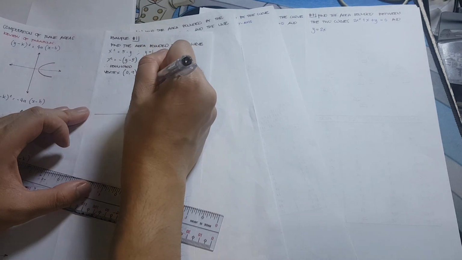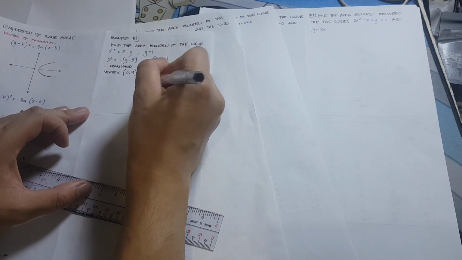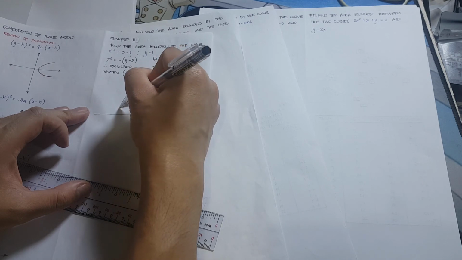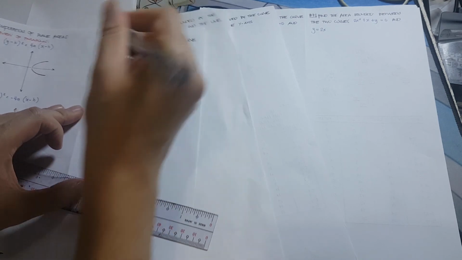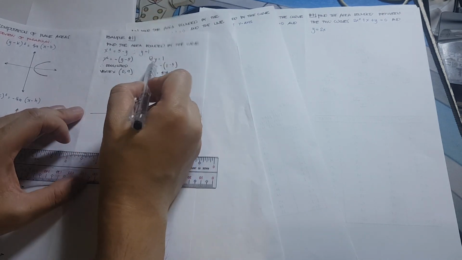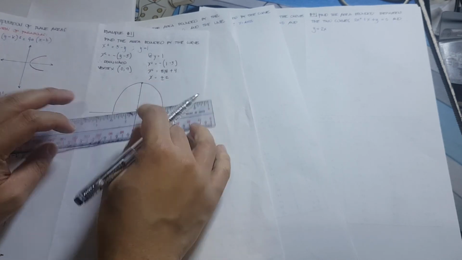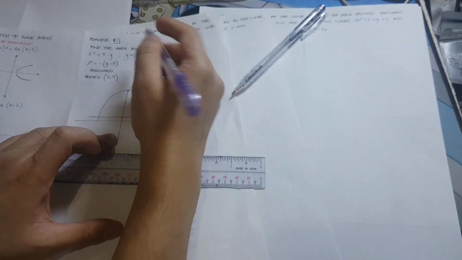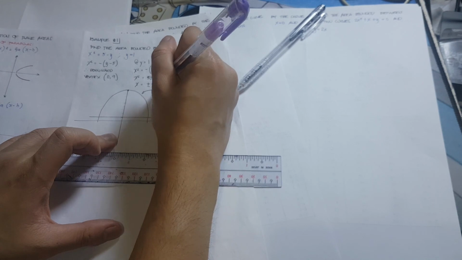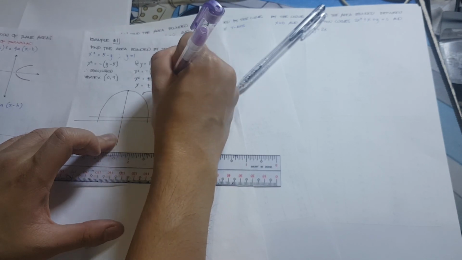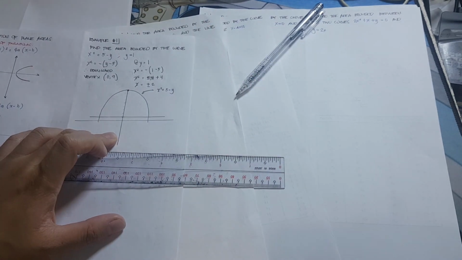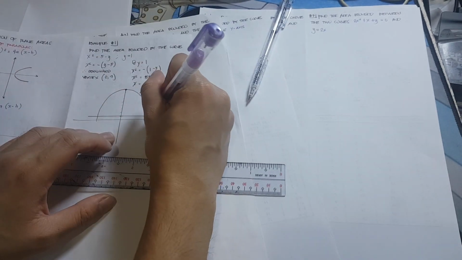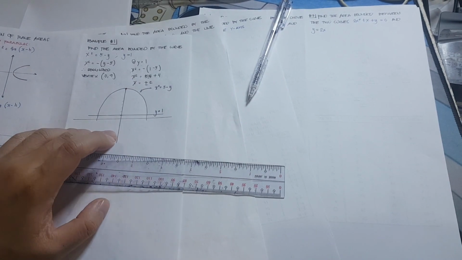Okay, so if I draw my parabola pointing downward, it should look like this, because it is concave downward. And y is equivalent to 1, so this is 1. So this is my curve, x squared equals 5 minus y, and this is my line, which is equivalent to 1. Okay?